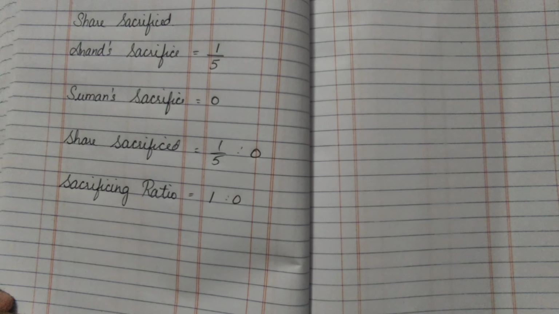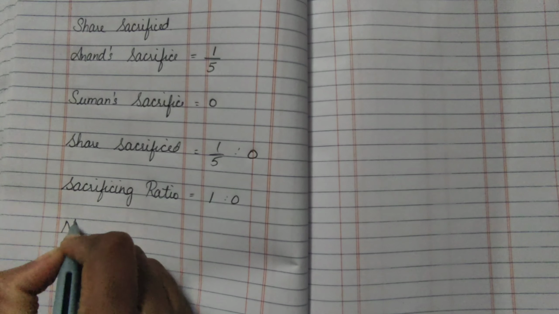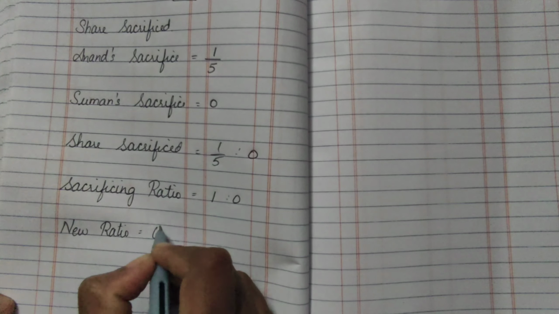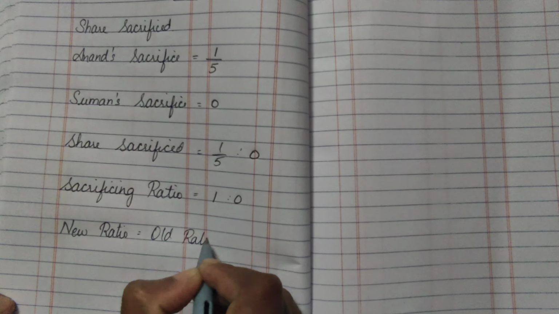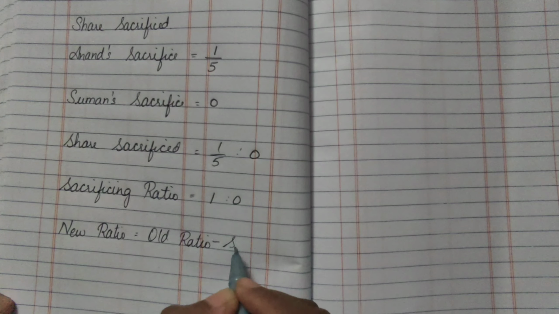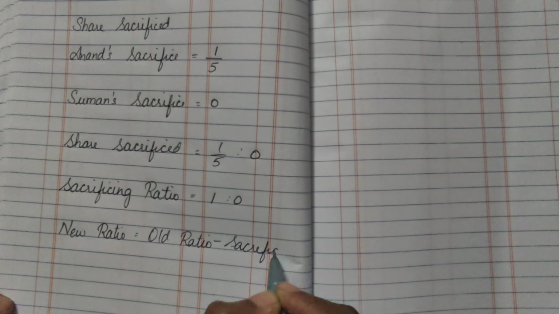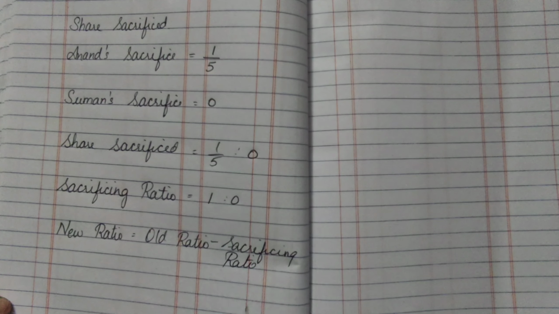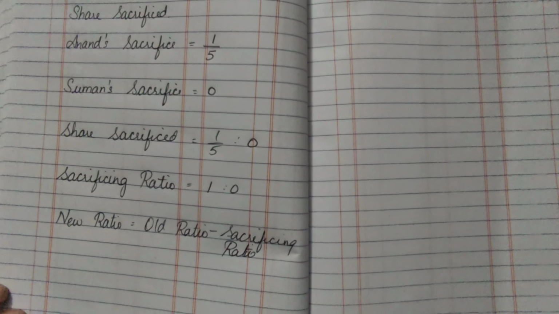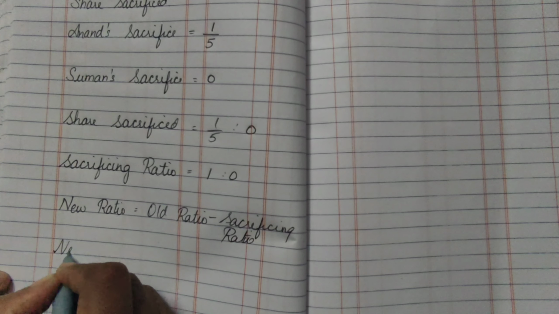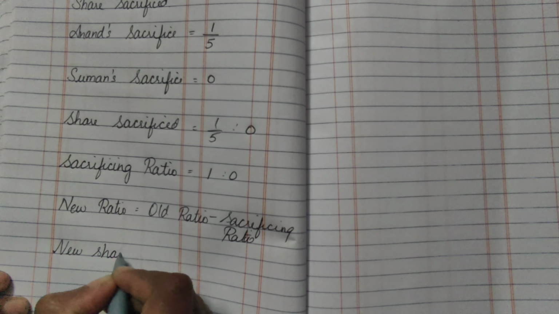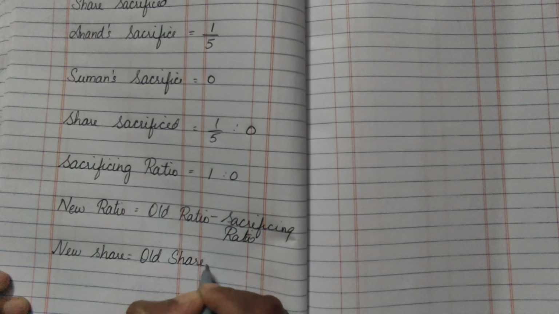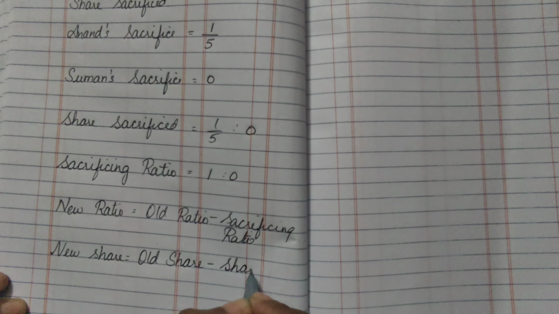After finishing the sacrificing ratio, we are now going to calculate the new ratio. So new ratio is equal to old ratio minus sacrificing ratio. We cannot do this in a ratio format. Therefore, we are going to do it in a share way. So new share is equal to, I'm just rewriting the entire formula with share, old share minus share sacrificed.